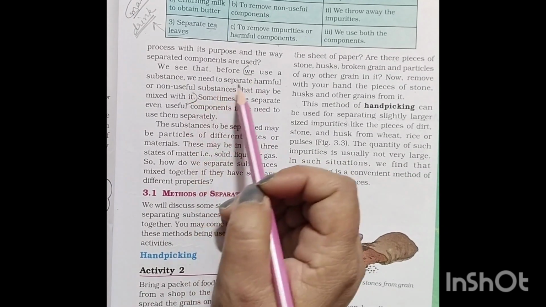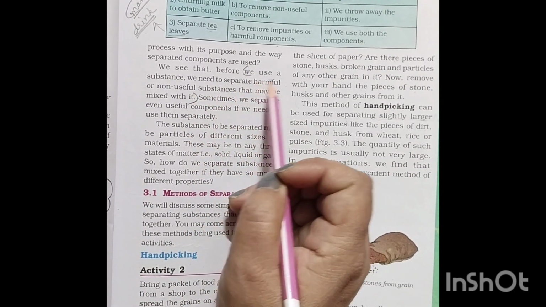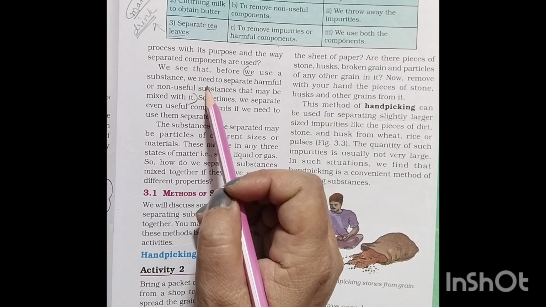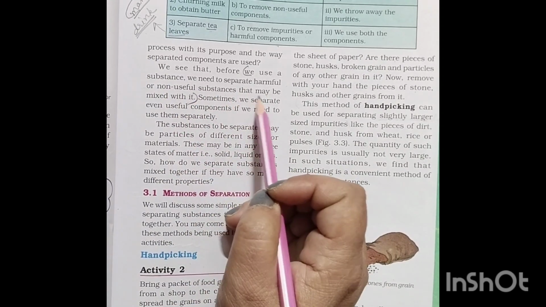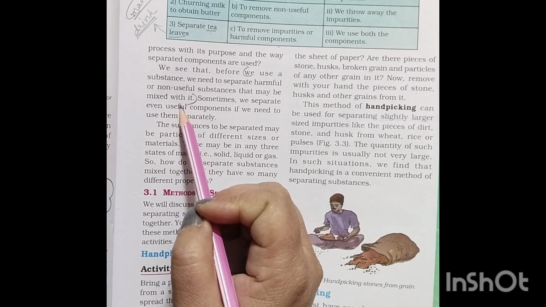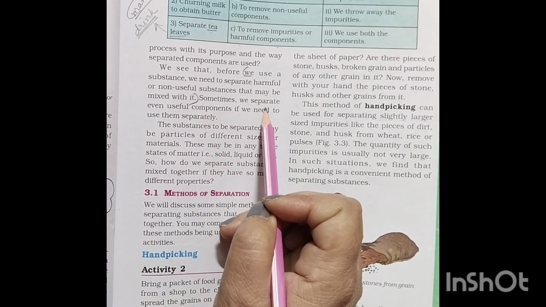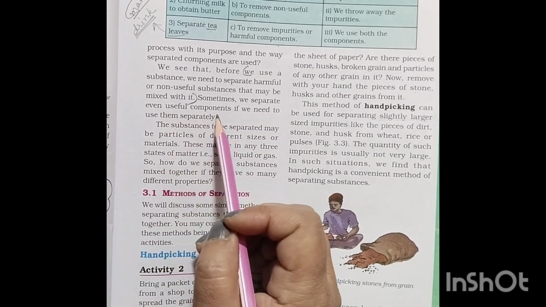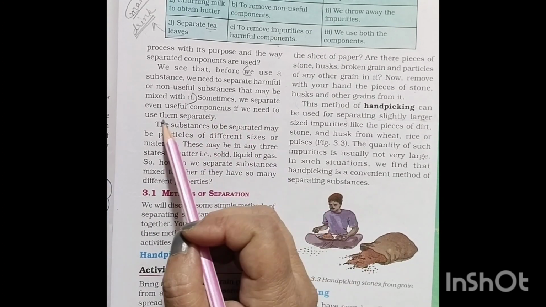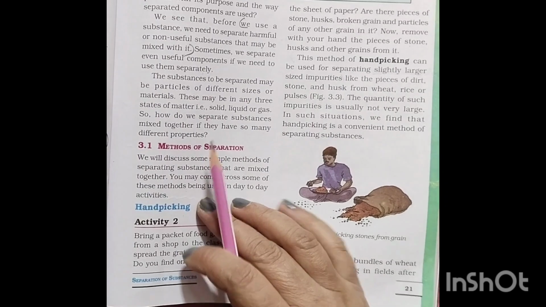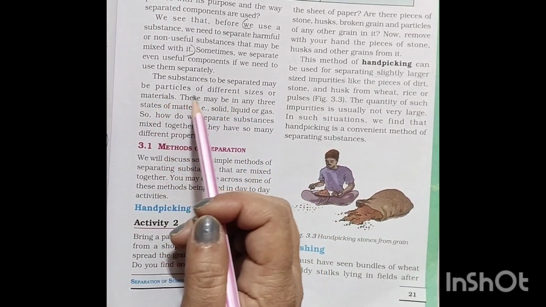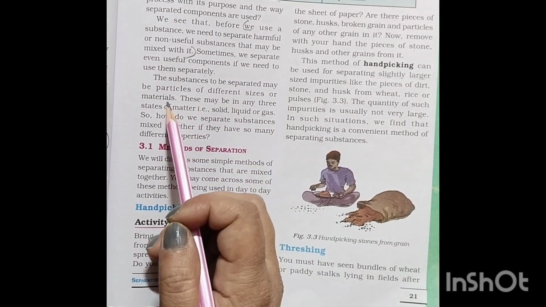Now, what is the purpose of separation? Before we use a substance, we need to separate harmful or non-useful substances that may be mixed with it. Sometimes we separate even useful components if we need to use them separately. For example, the substances to be separated may be particles of different sizes or materials.